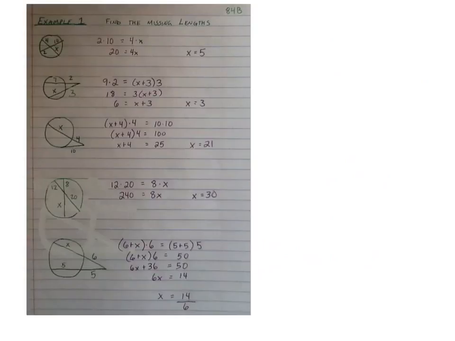On page 84B, I just do 4 or 5 examples, and on the first case we have two chords that intersect inside the circle, so we get left times right equals top times bottom. 2 times 10 equals 4 times x, and we solve the missing length to be 5.